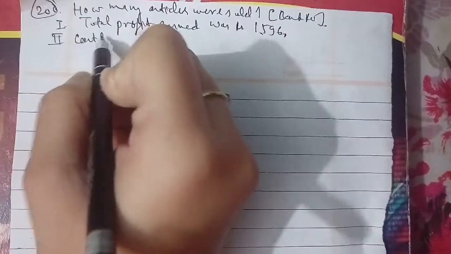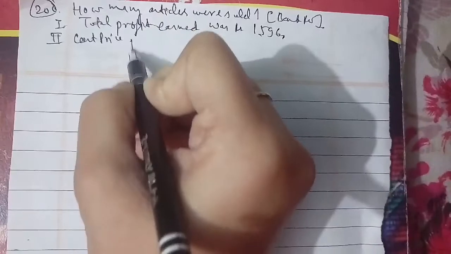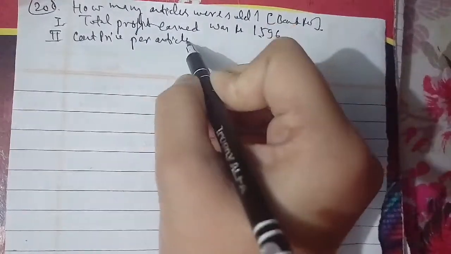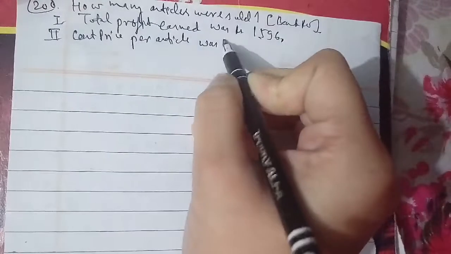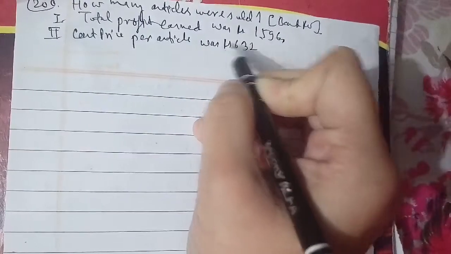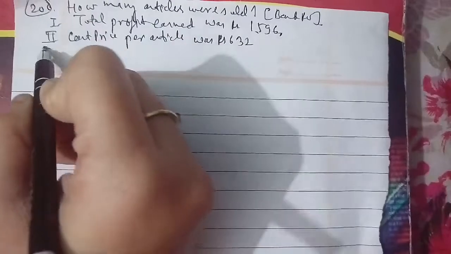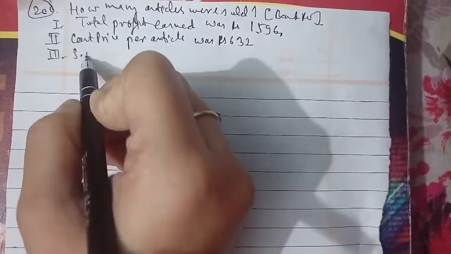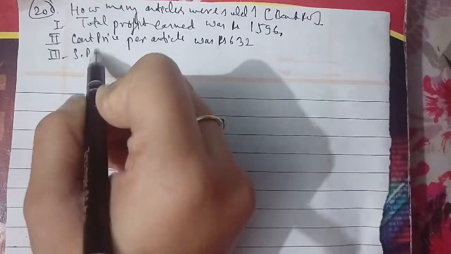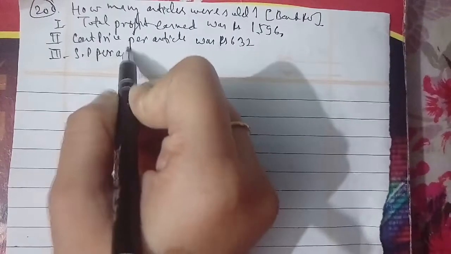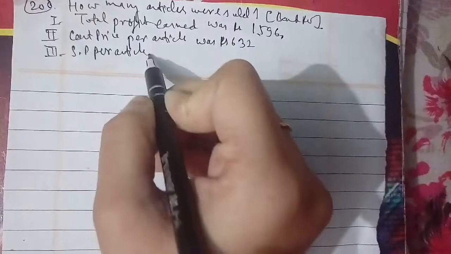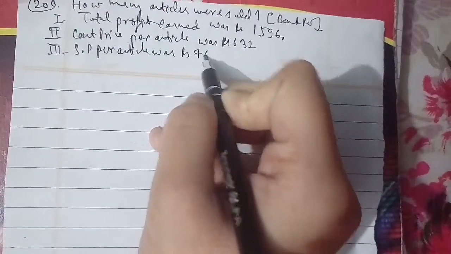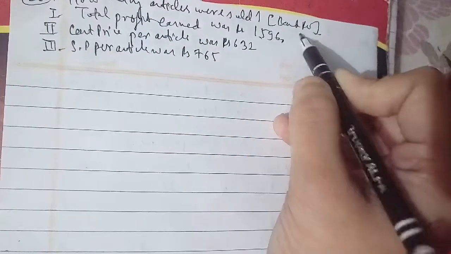Cost price per article was rupees 632. Third is selling price per article was rupees 765. This has been asked in bank PO as I told you.